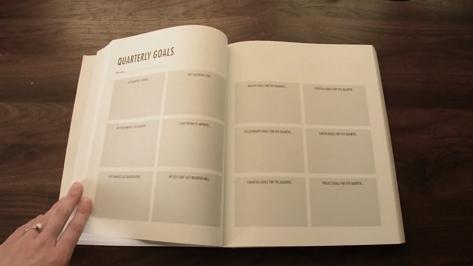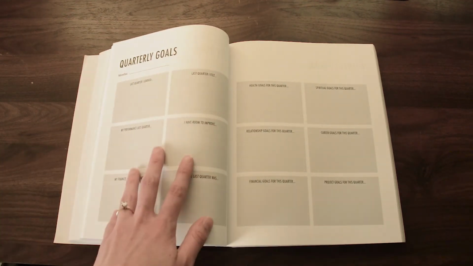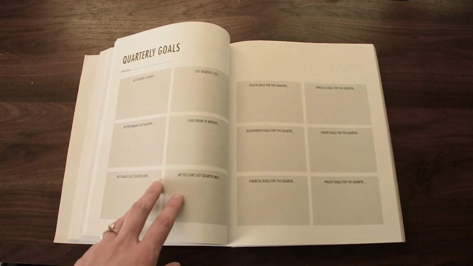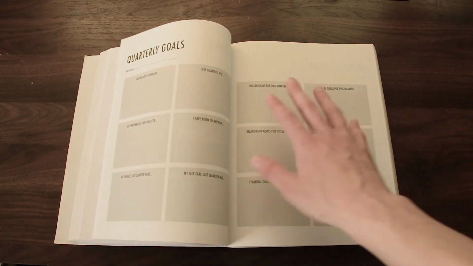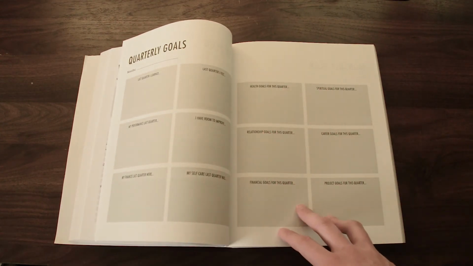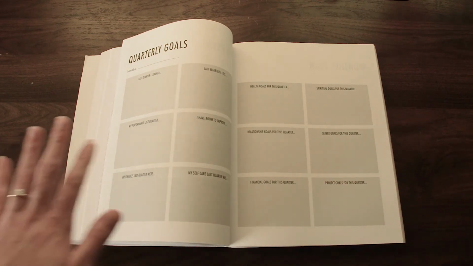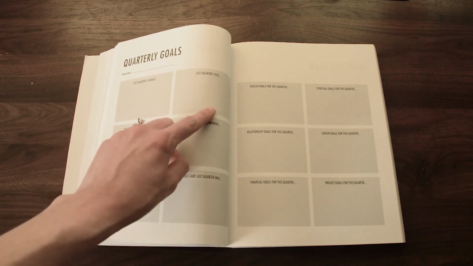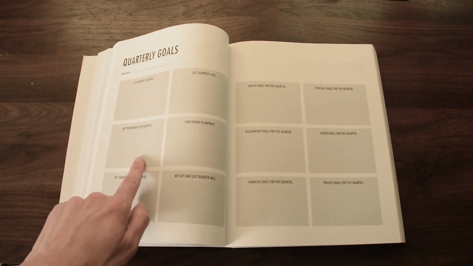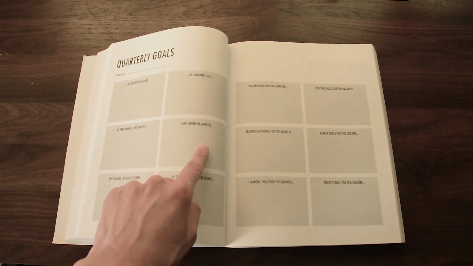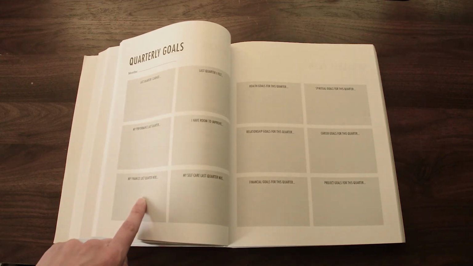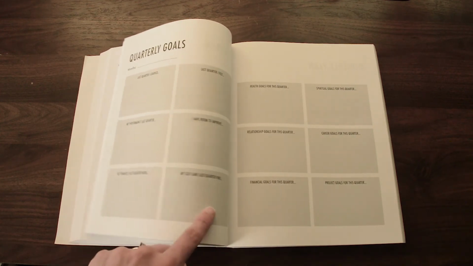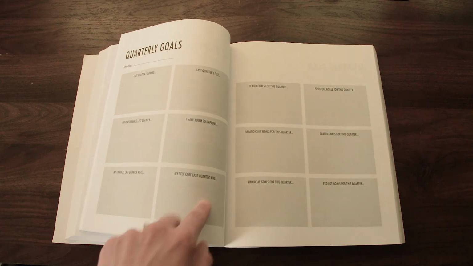Your quarterly goal pages, the page on the left is an evaluation of last quarter, and the page on the right is setting goals for next quarter. So evaluating last quarter, we go through last quarter I learned, last quarter I felt, my performance last quarter, I have room to improve, my finances last quarter were, my self-care last quarter was.